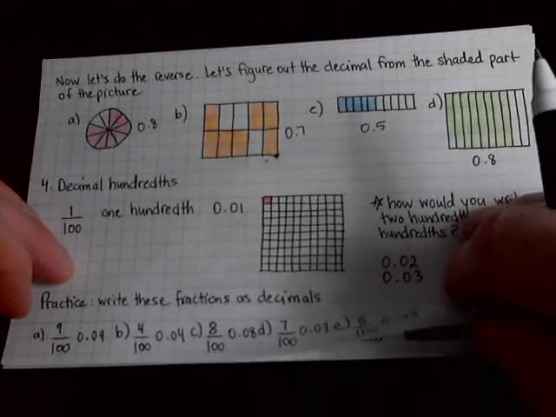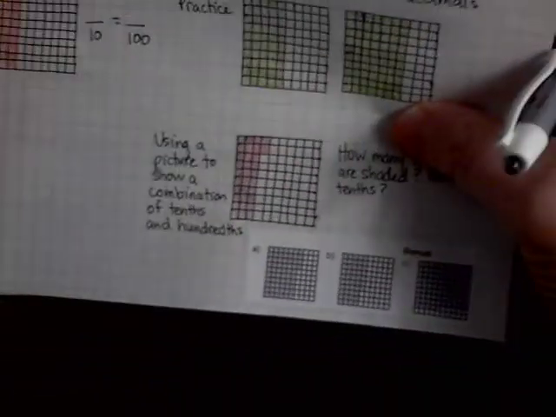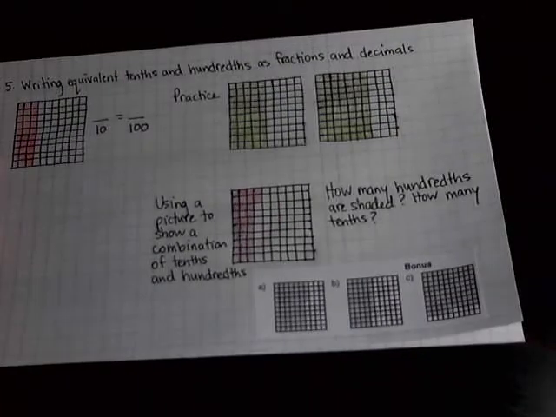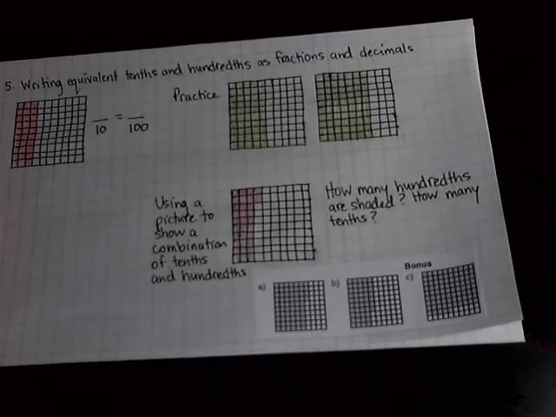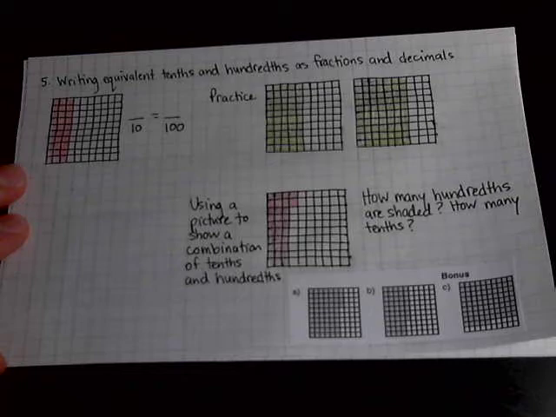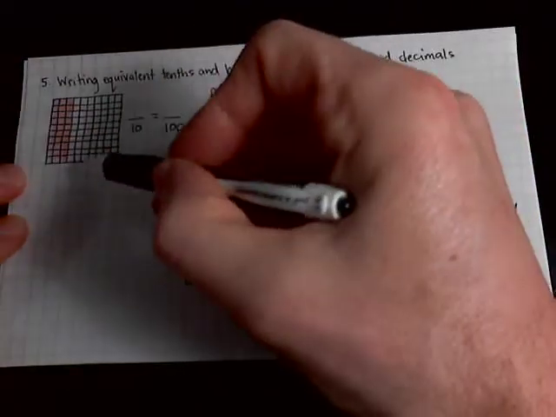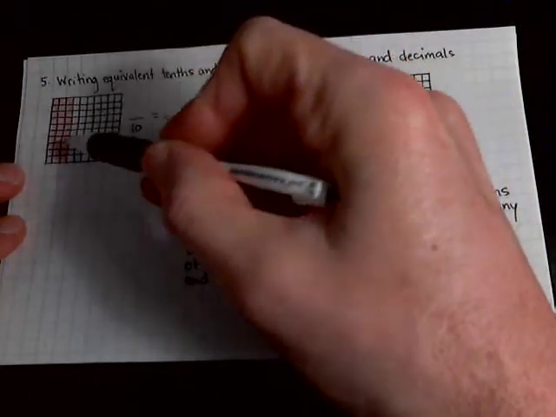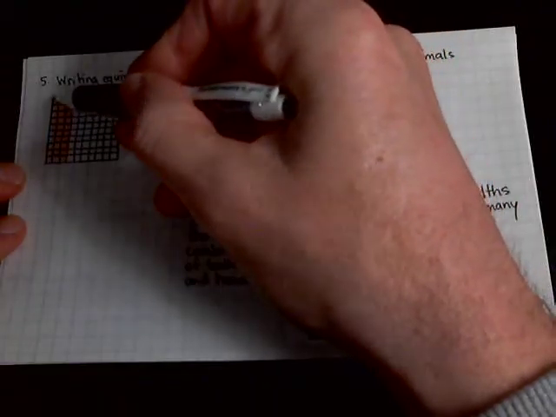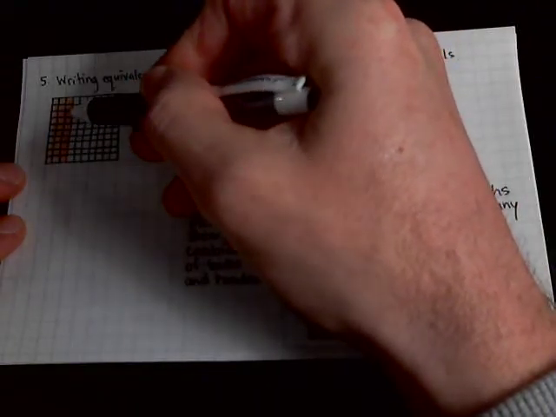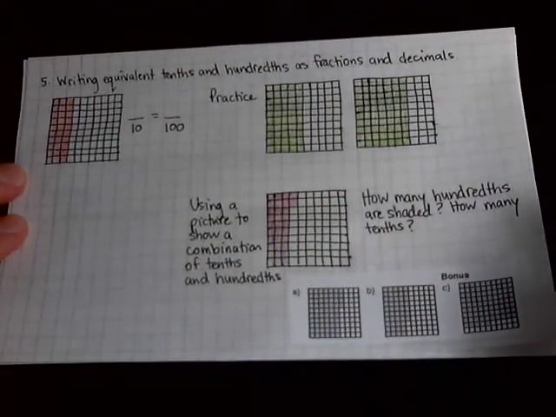To the next bit of stuff. We're going to be writing equivalent tenths and hundredths as fractions and decimals. And so we have here this chart. It's a hundreds chart, but I've got 3 full strips of those written out.